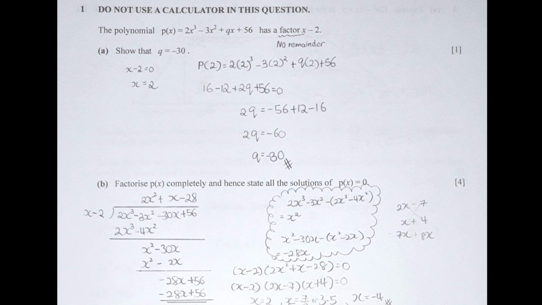Then I got 2x cubed minus 4x squared. This is the part where most students get confused. How did I get x squared as the balance? At the column to the side, I draw a cloud-like bracket over there, so I show you 2x cubed minus 3x squared minus the bracket. If you didn't include this minus bracket, then you will get something else, because the negative will be multiplied into the variables inside the brackets.